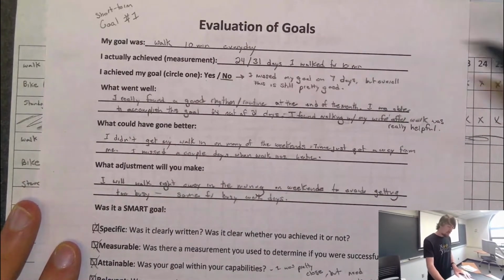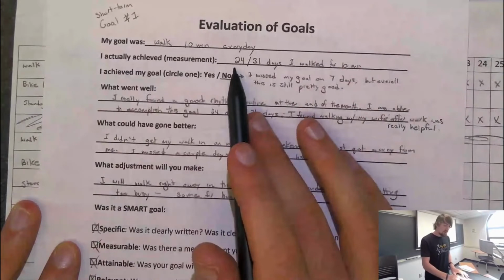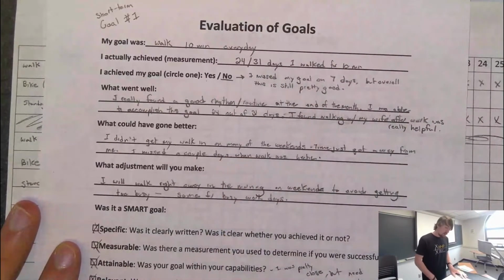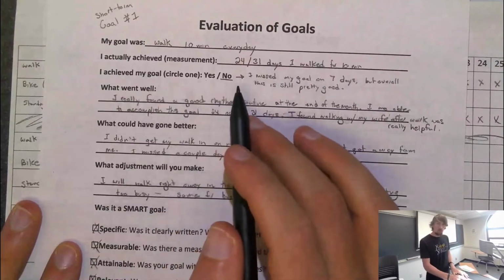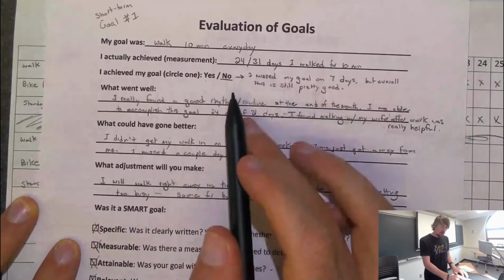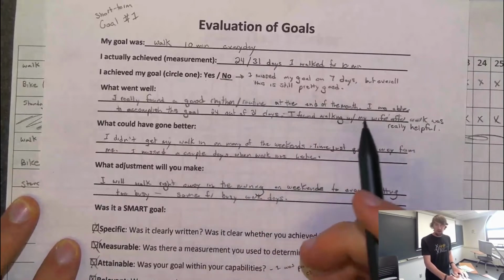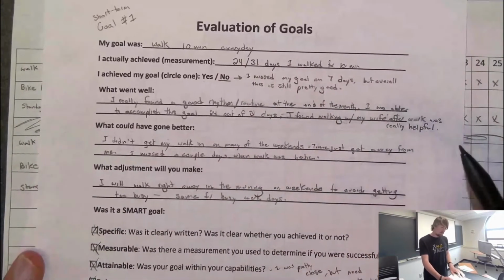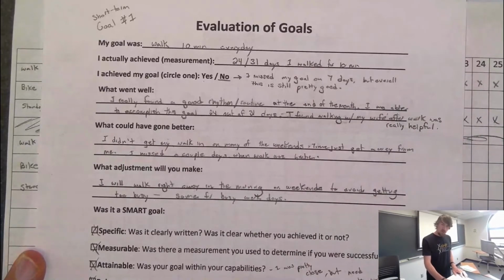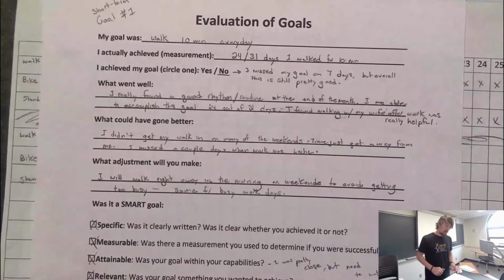You can see that I have one goal evaluated here. I have my walking goal. I have what I actually achieved, and so I said every day, but I actually got 24 out of 31 days. Did I achieve my goal? I was very particular and said no, because I want to see this 31 out of 31. But I did make a note that overall this is still pretty good. Again, noting what we felt like went well, what could have gone better, and adjustments we'll make. So really putting thought into these of what went well and what didn't, and how you want to go forward.